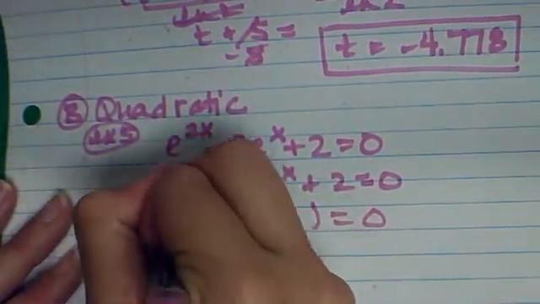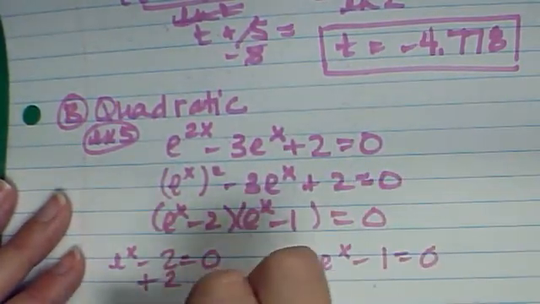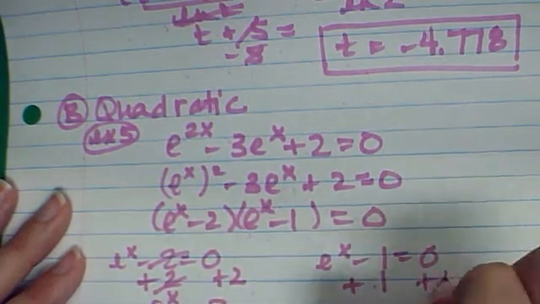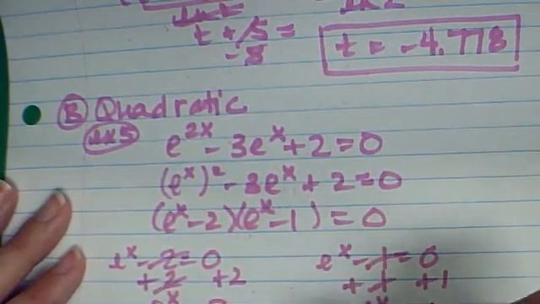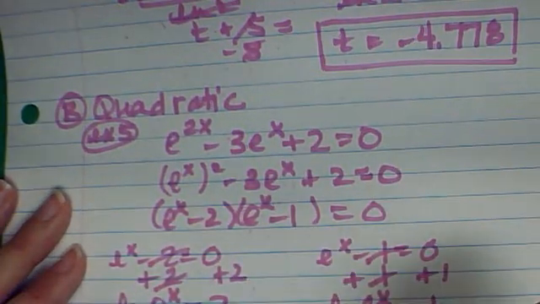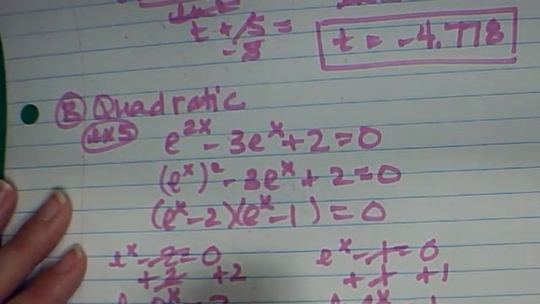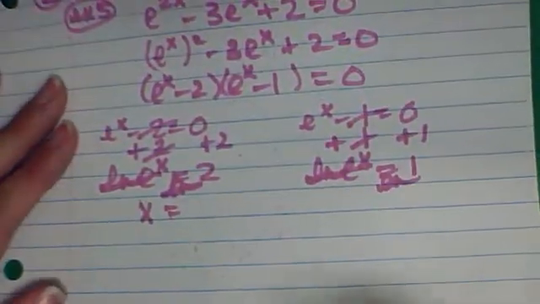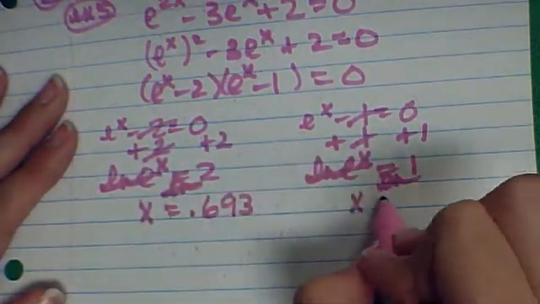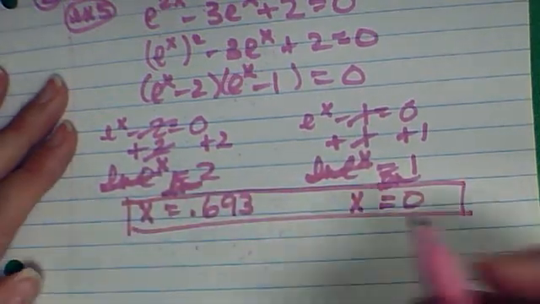Finally, I can set each piece equal to 0 and solve, by adding and then taking the ln of both sides. So x equals natural log of 2, and natural log of 2 is just 0.693. And over here, I have x equals natural log of 1, which is just 0. So those are my two answers.